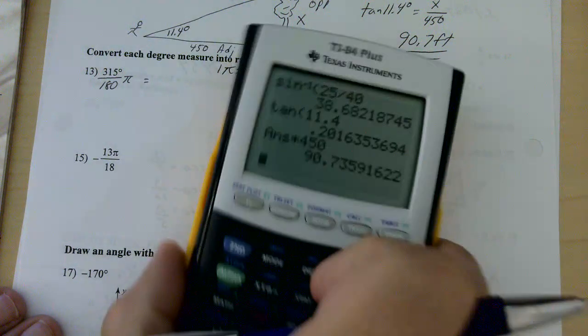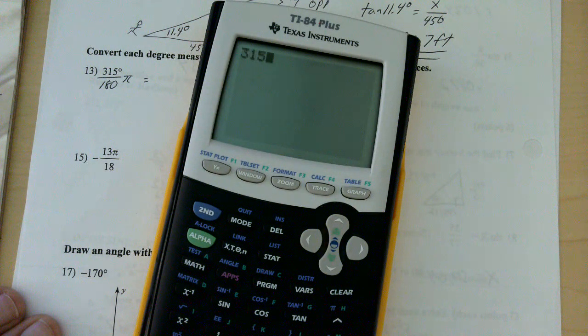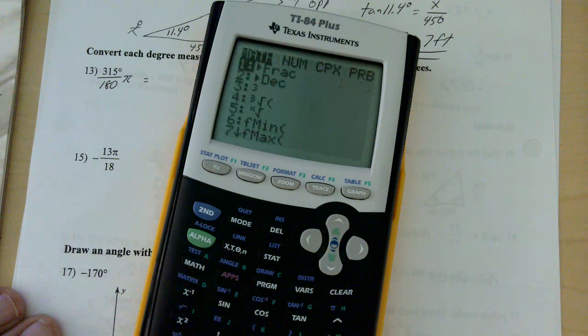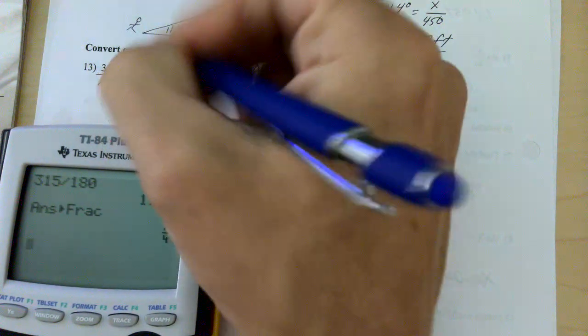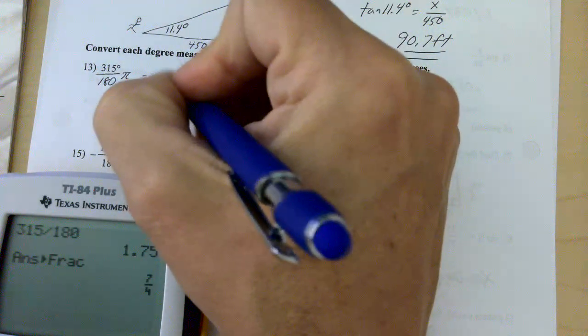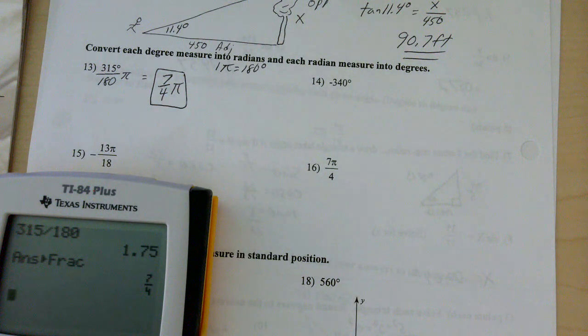We're not actually going to use a calculator to multiply by pi, you're just going to write a pi, but you are going to take whatever the degrees that I give you, divide by 180, hit math, enter, enter, and write the fraction, and then the pi. That's how many radians.